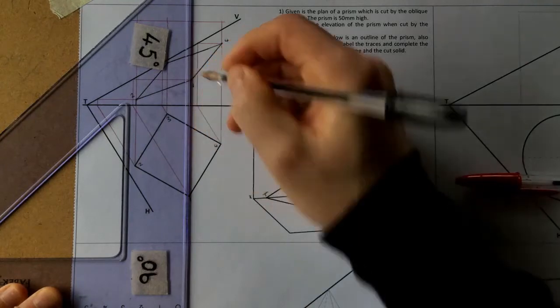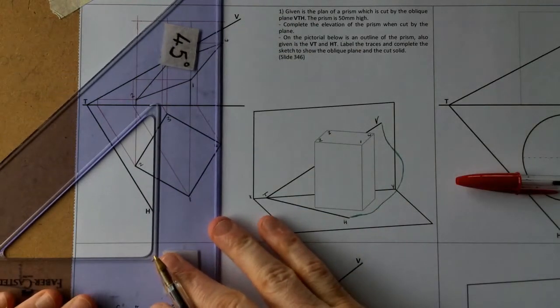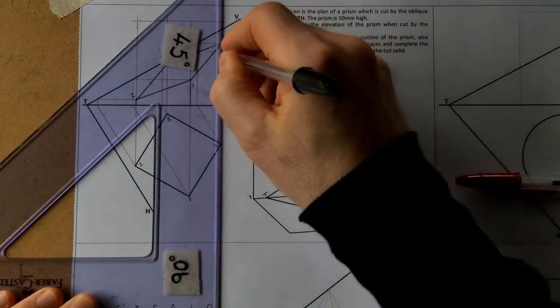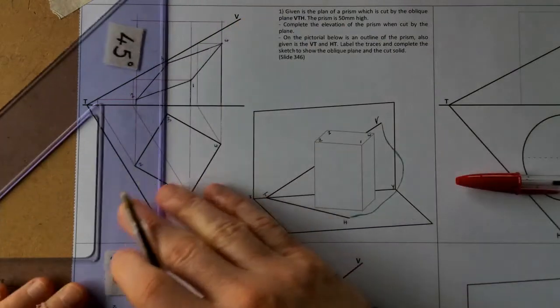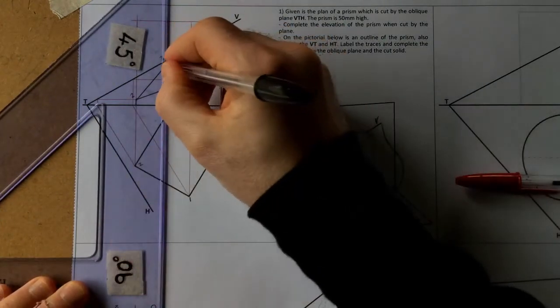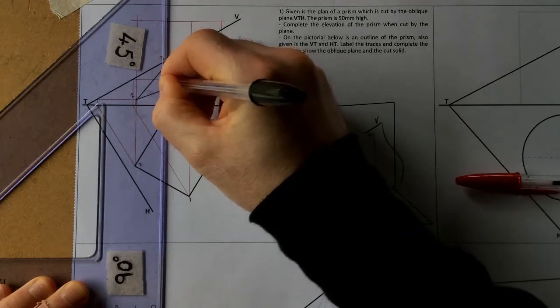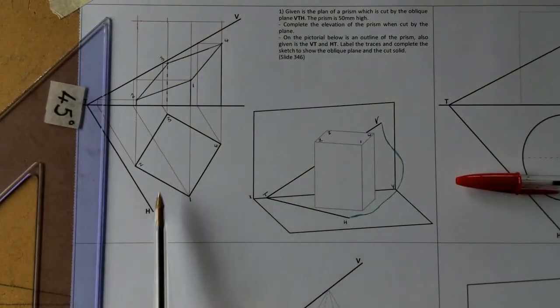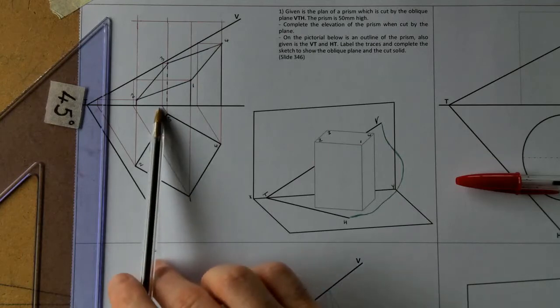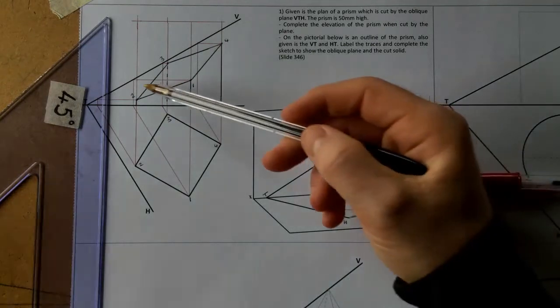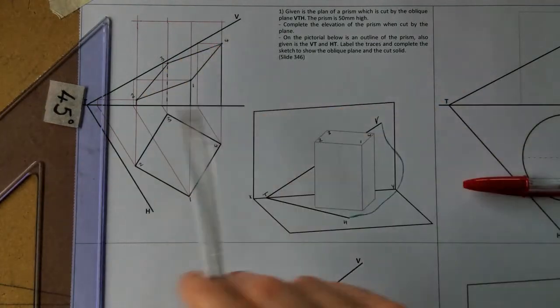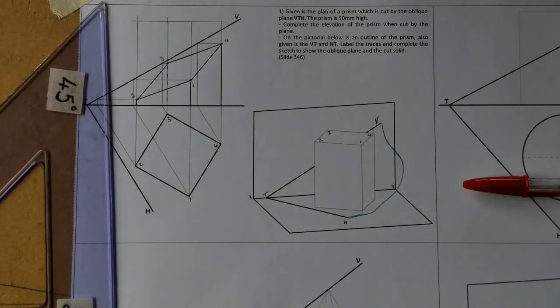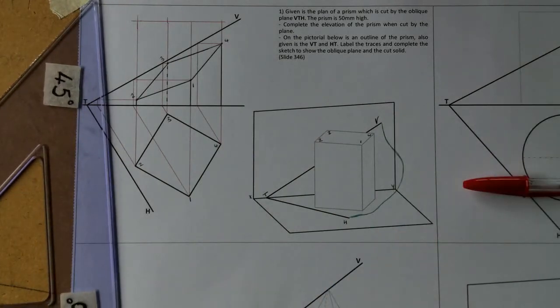I can see 1 as I look directly at the face of it. And I can see 4. And I know 3 then is going to go in as hidden detail. The reason for 3 going in hidden detail is because as I look in this direction, obviously 3 is at the back. And what we've actually got here, that is actually our cut surface that has been cut by the oblique plane.